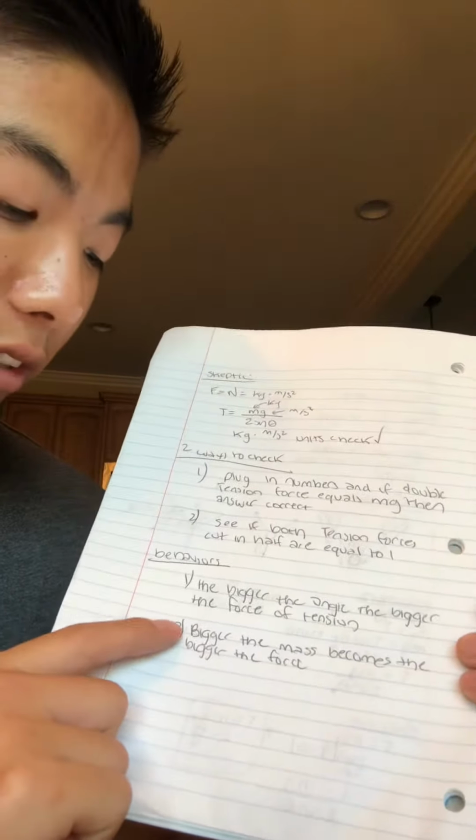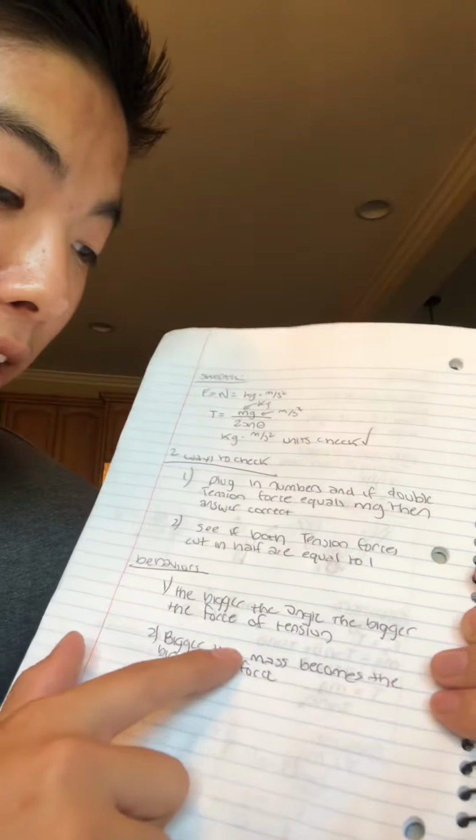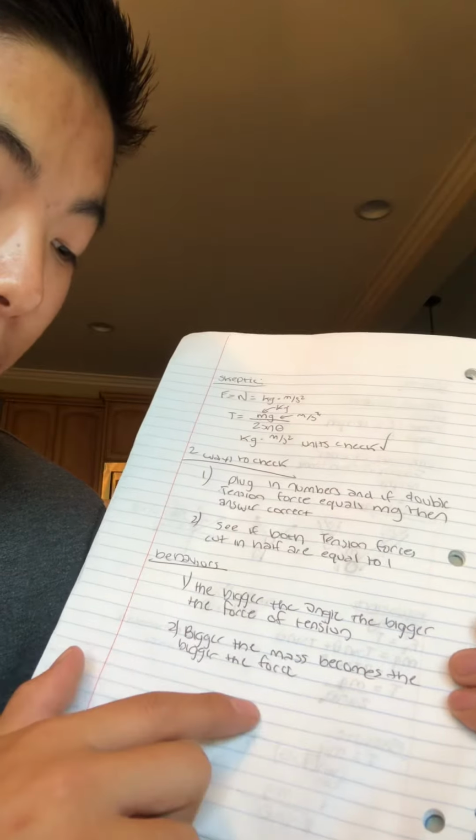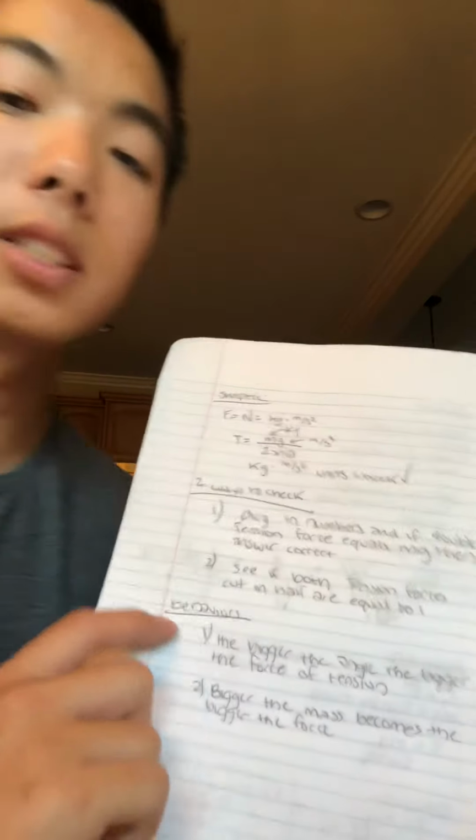And then for the behaviors, I said that if you make the angle bigger, then the force of tension gets bigger, and then if the mass is bigger, then so is the force. So that's what I did.